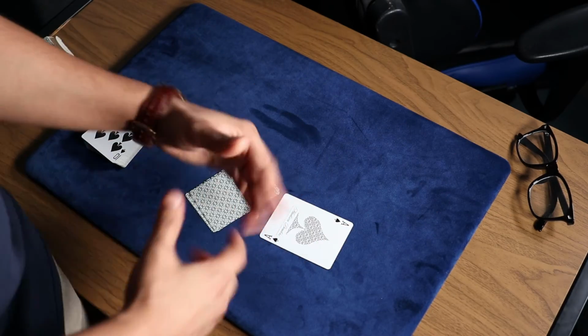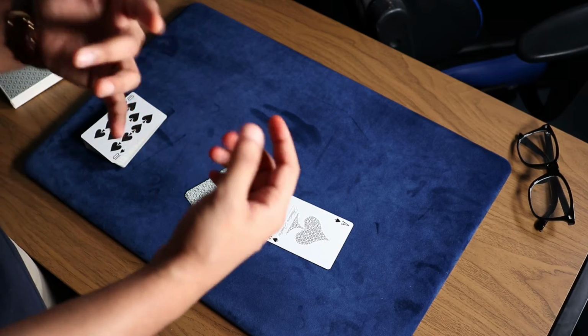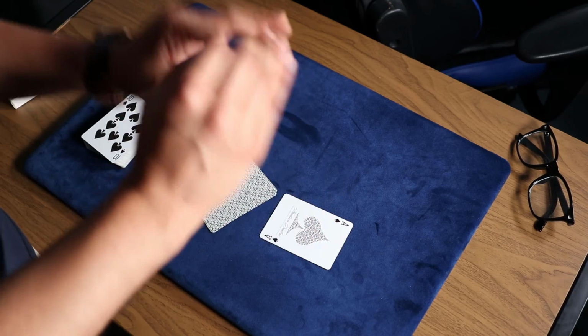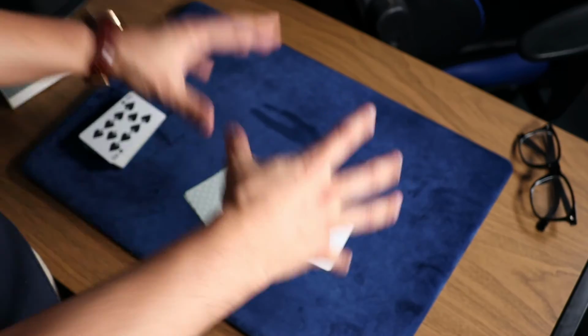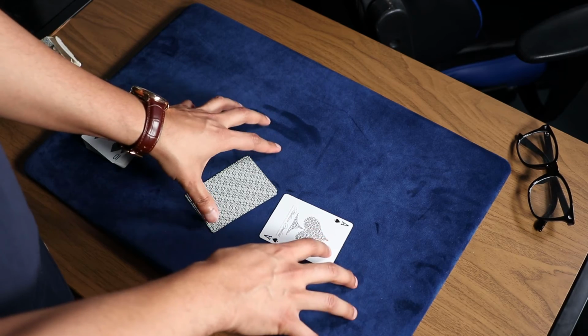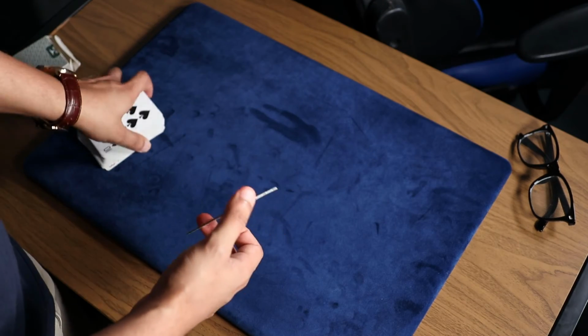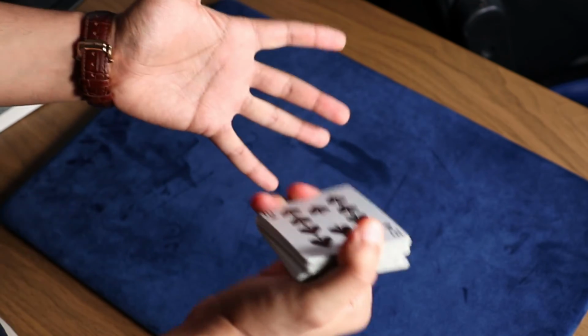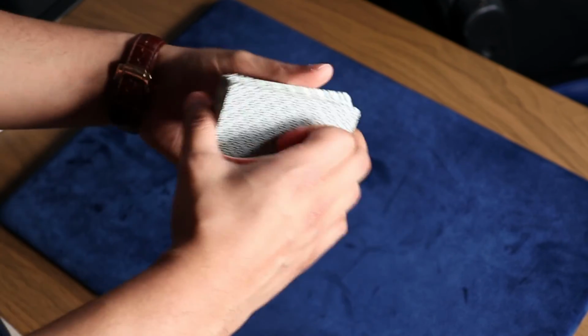So as powerful as this effect is, I think just doing it with a marked deck and just getting really, really quick with all the math, you're just going to blow people's minds. And this actually seems impossible, like impossible. And now I just want to wrap up by saying that this actually might become my number one impromptu card trick just because of how insanely impossible it seems.